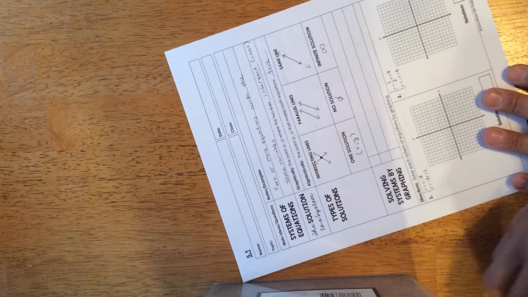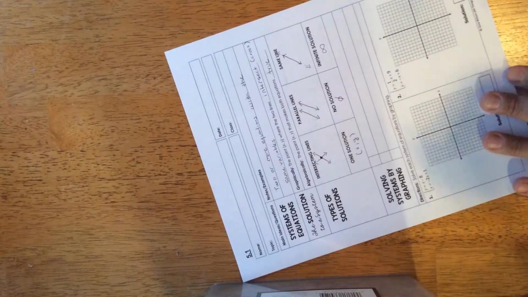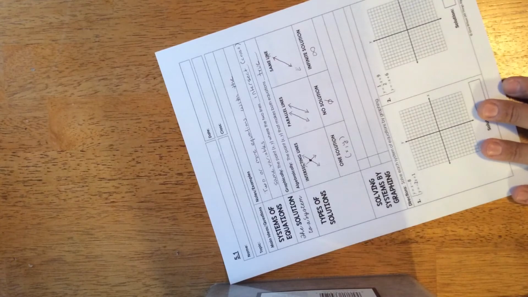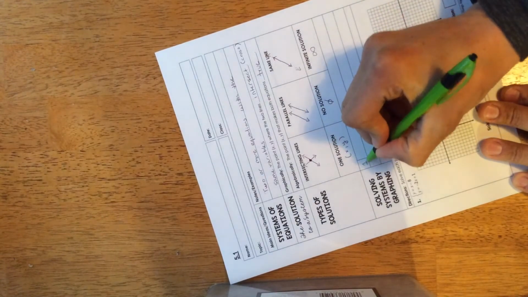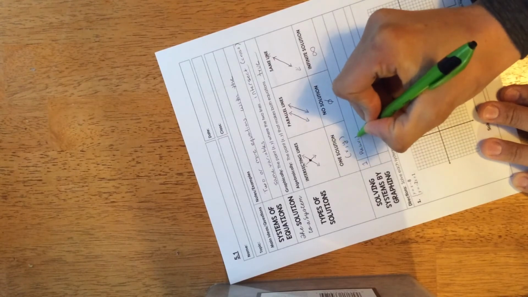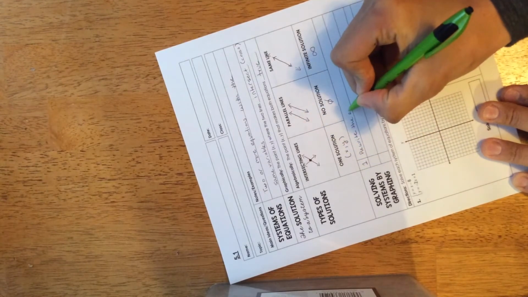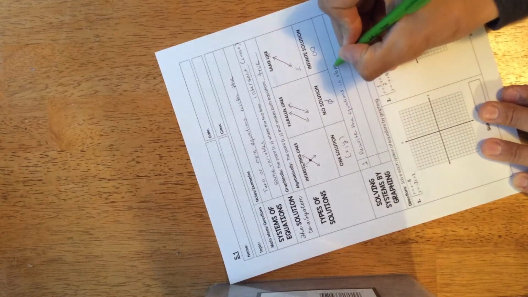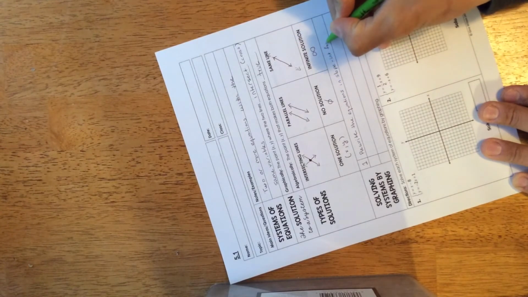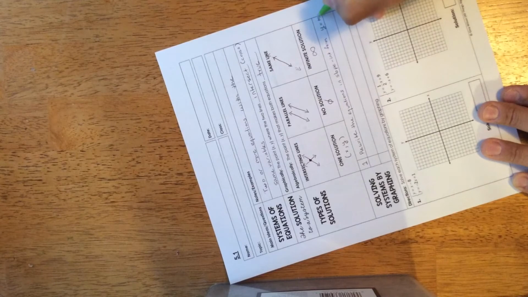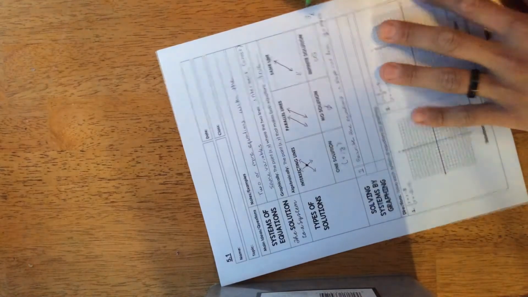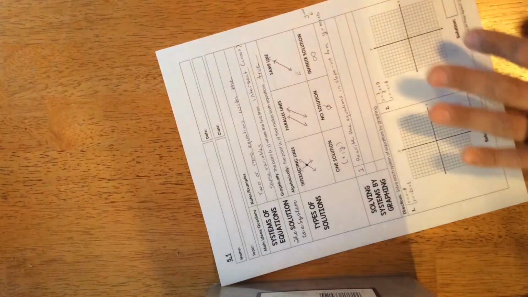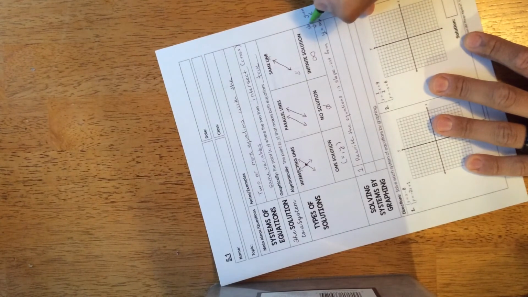There are steps to solving systems by graphing. We're going to go through the 3 steps. The first step is to rewrite the equations in slope-intercept form. We know that's y = mx + b. b is our y-intercept, and m is our slope. This is where it crosses the y-axis, and this is the slope.